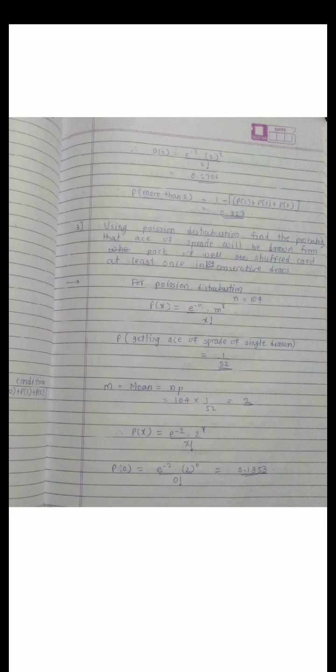Now similarly, the next question is: using the Poisson distribution, find the probability that the ace of spades will be drawn from a pack of well-shuffled cards at least once in 104 consecutive draws. Such kinds of questions are very easy. We just have to read the question more and more times, then we get the idea about it.